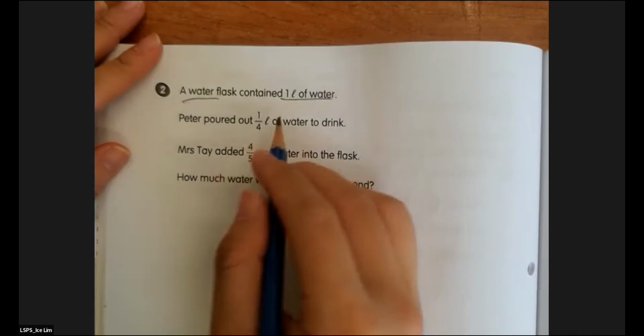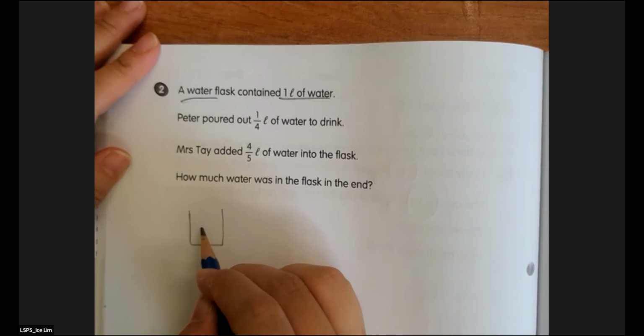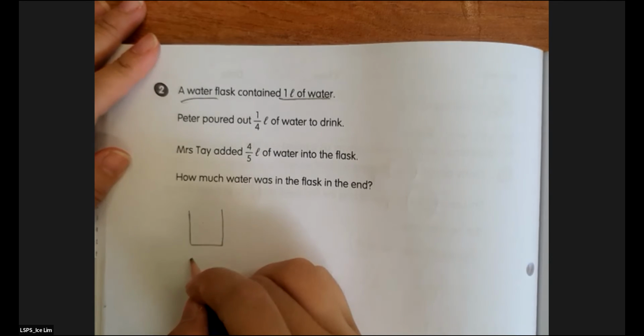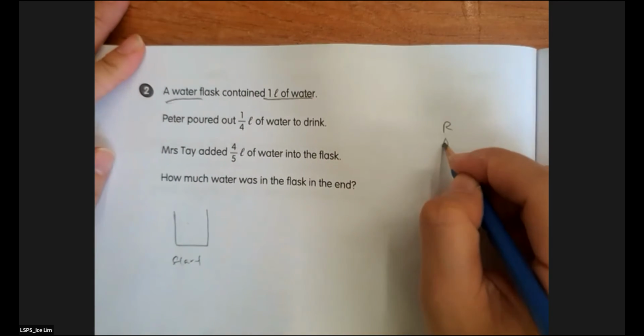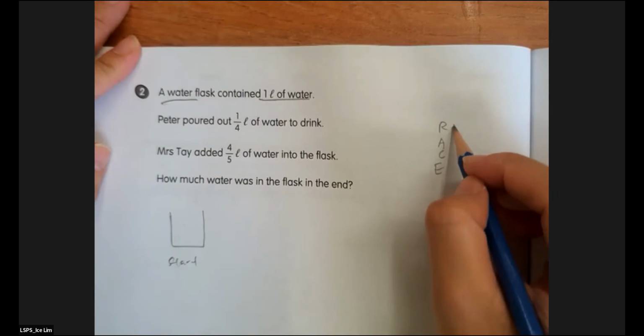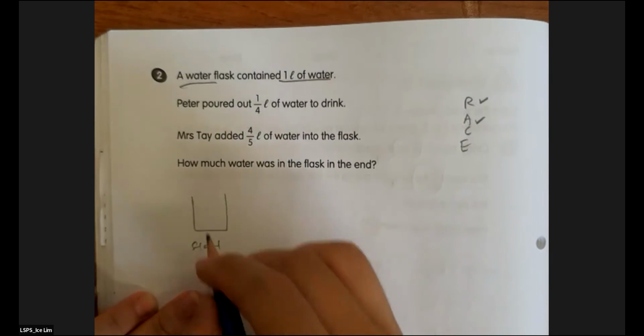There's this water flask. Inside, there's 1 liter. Okay, start. So right now, I'm going to move a bit faster. I read at the same time as I annotate. A water flask, start with 1 liter.